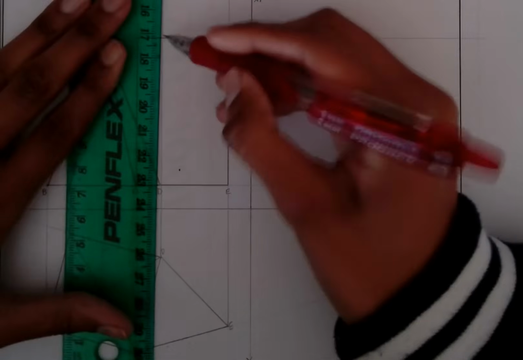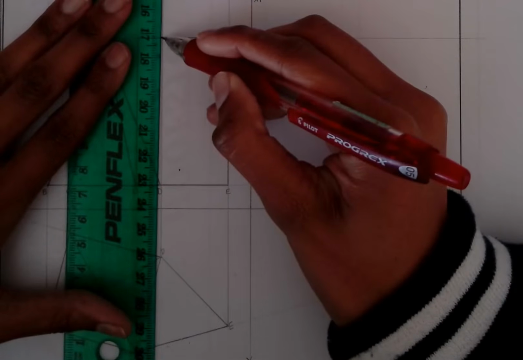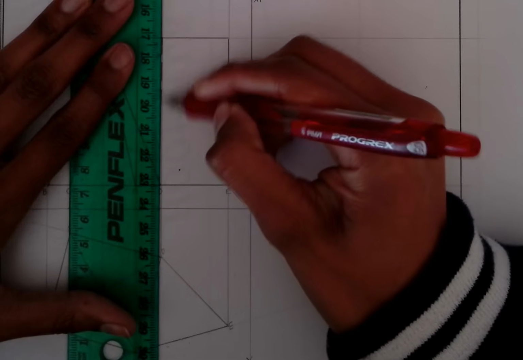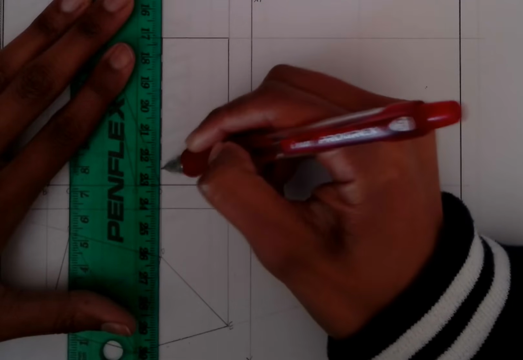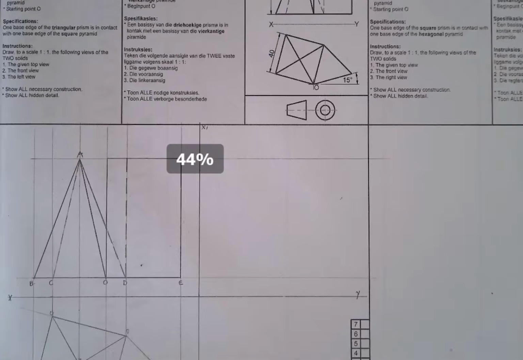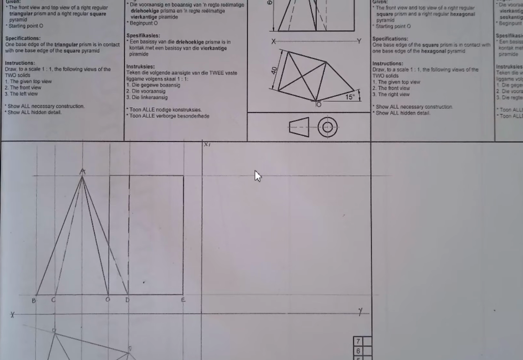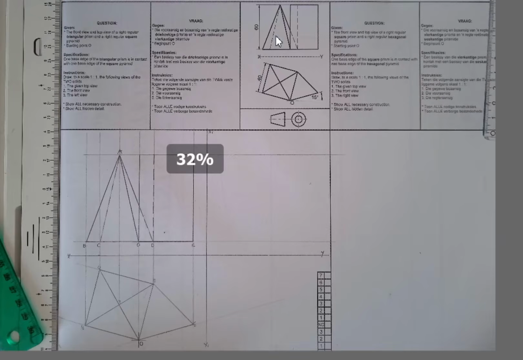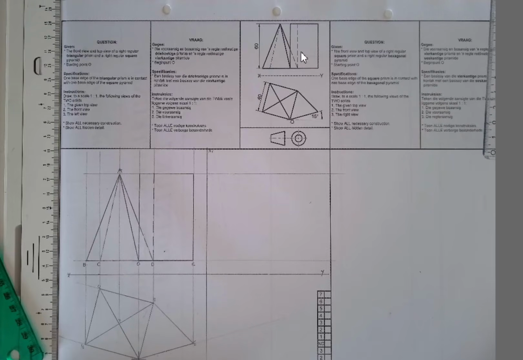You just left to hide this one. And just keep in mind that I am just drawing what was given. Basically, I'm just drawing what I have been given here.